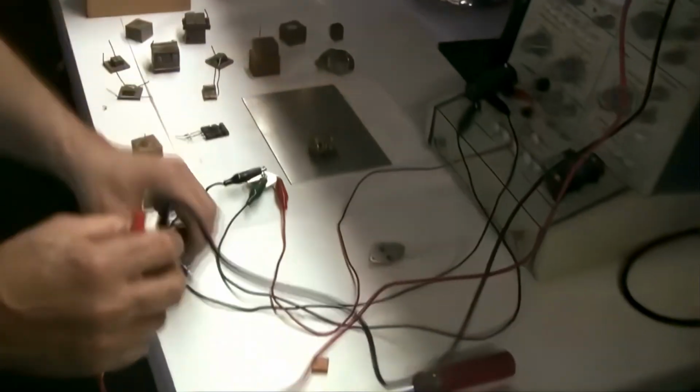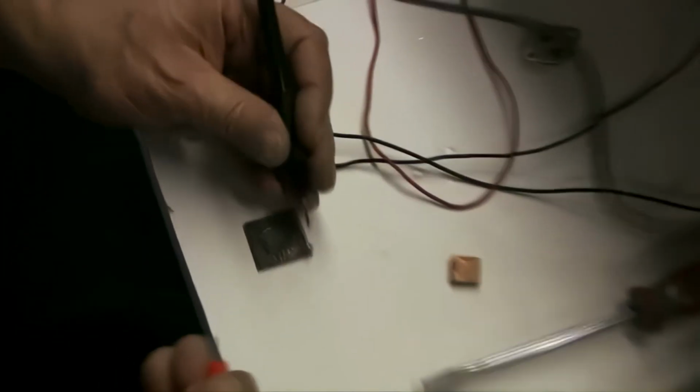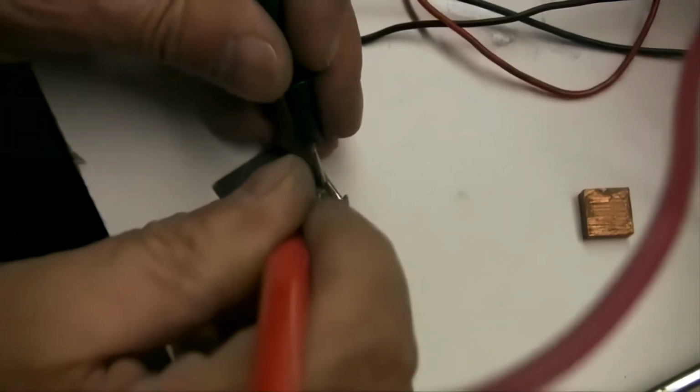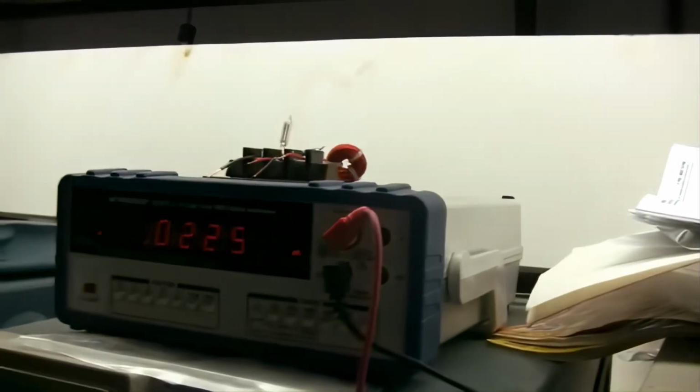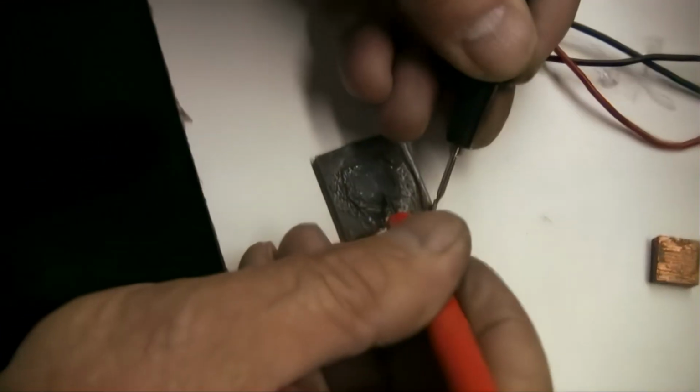See here? And if you take this lead, touch it here, and then bring it down on the crystal. See here, look, 0.